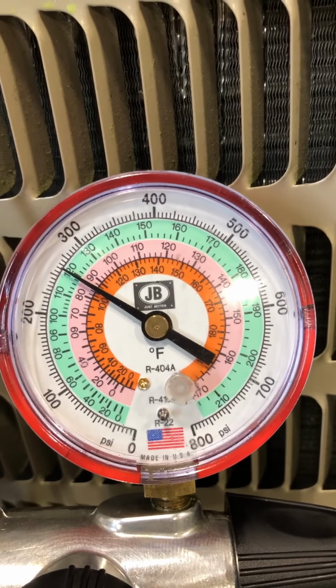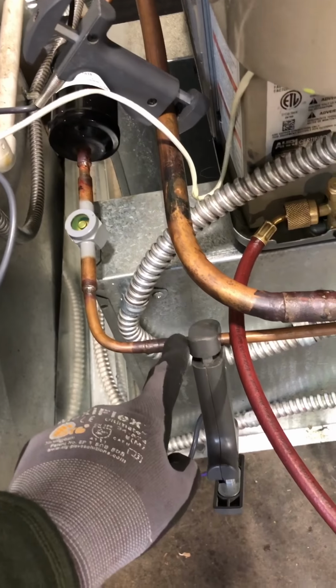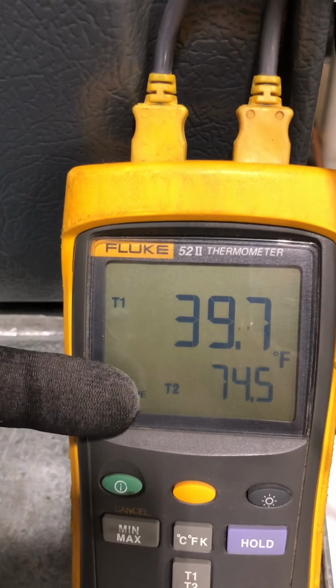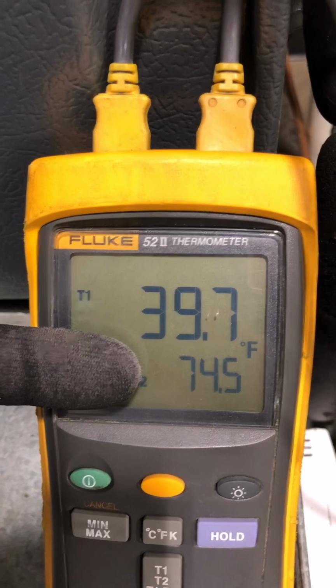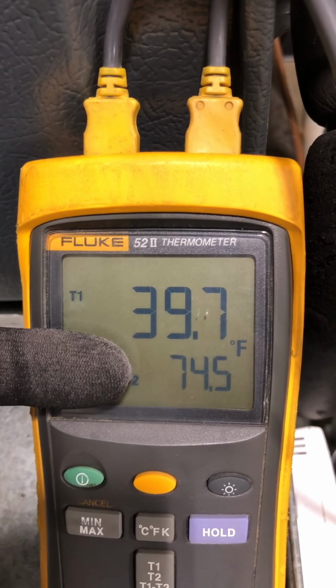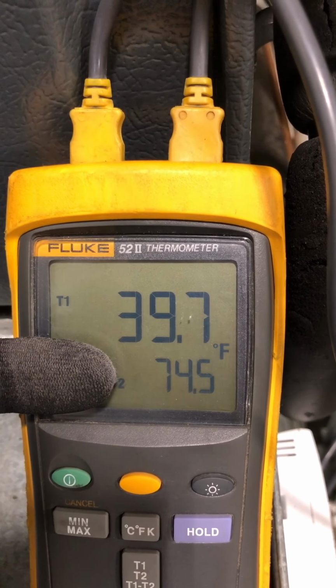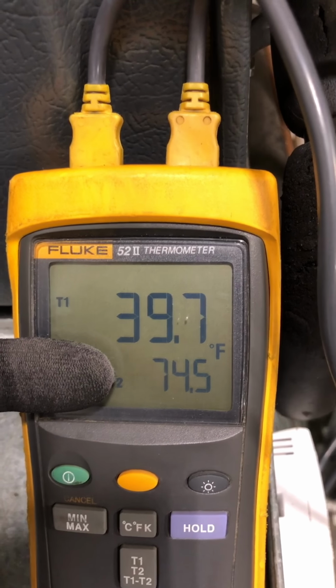So if we're condensing at 86, I'm going to come over here to my liquid line where my other temperature probe is at. And my bottom number is going to be the temperature on that liquid line. 74.5, rounded up to 75. So I'm running 11 degrees of subcooling, which isn't a ton.